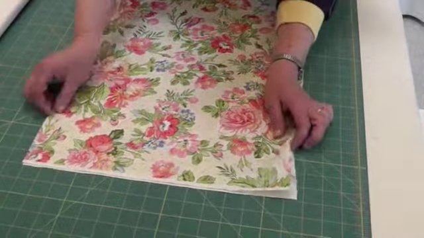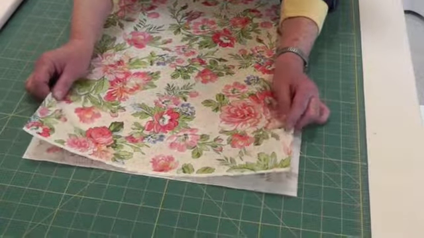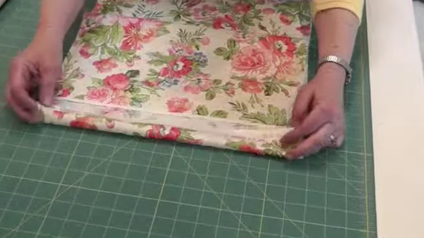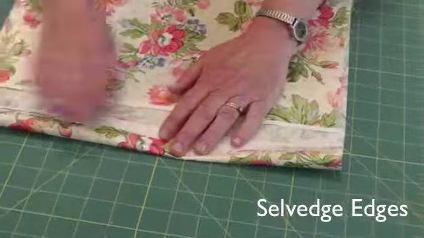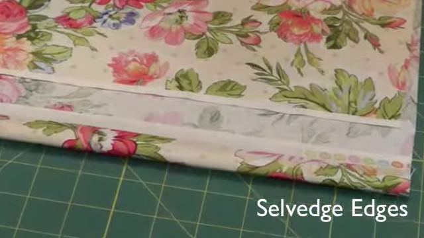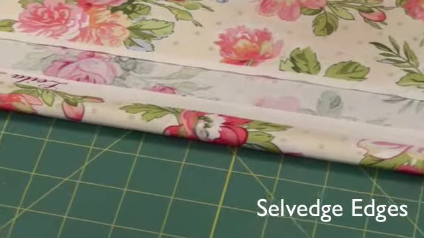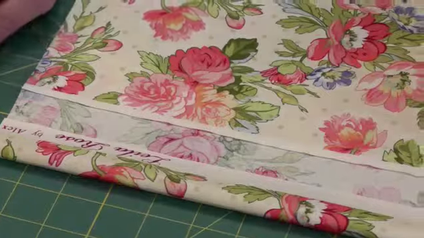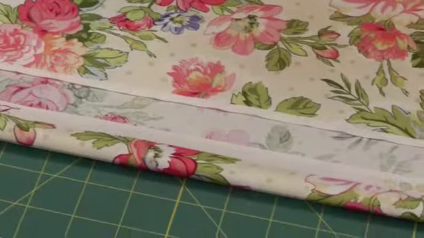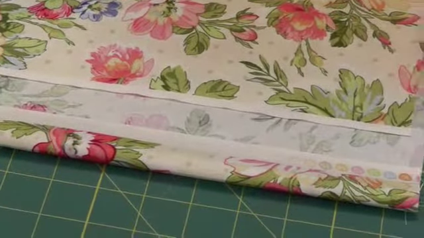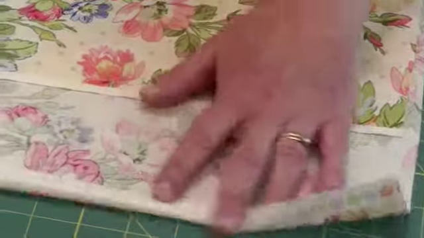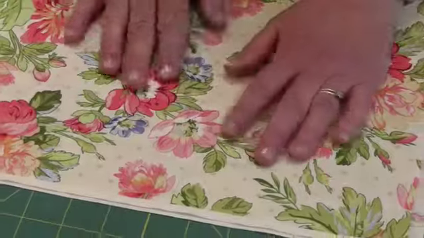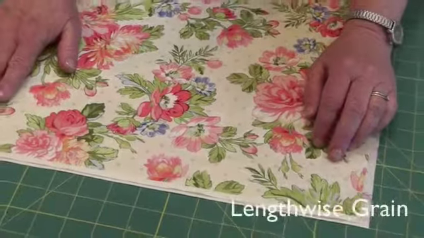I've got a piece of fabric here and it's folded in half. On the ends are called the selvedge edges. Oftentimes on the selvedge edges you're going to see the manufacturer's name, the designer's name, and sometimes there are even some little color dots that run along the whole length of the selvedges. The selvedge edges run parallel to what we call the lengthwise grain of the fabric.